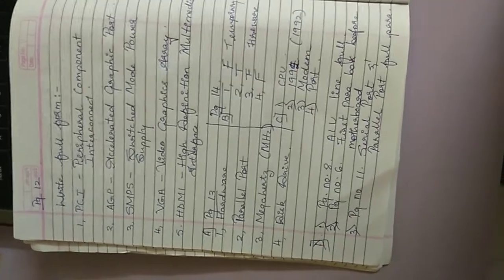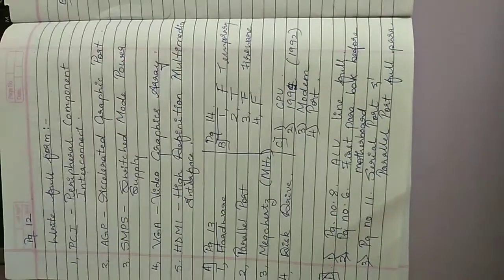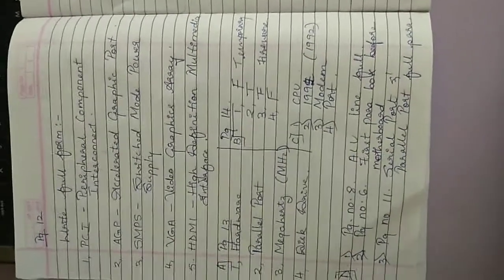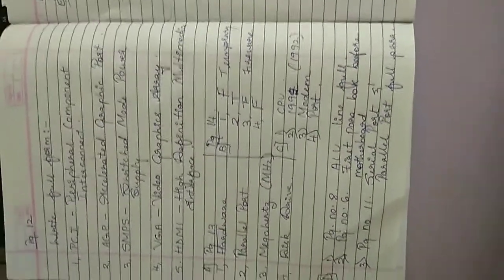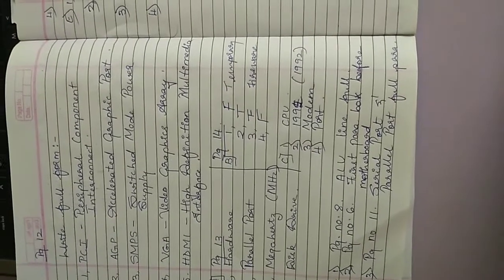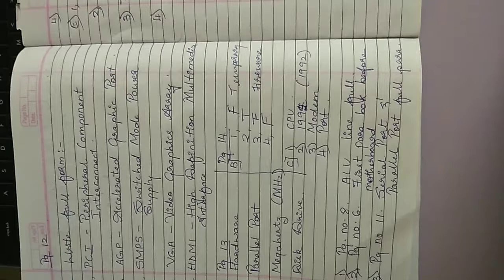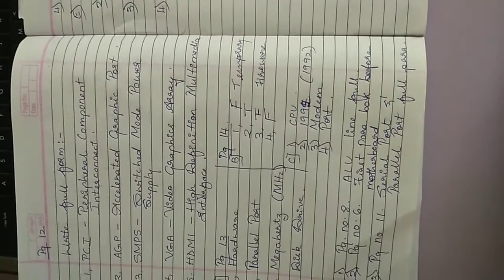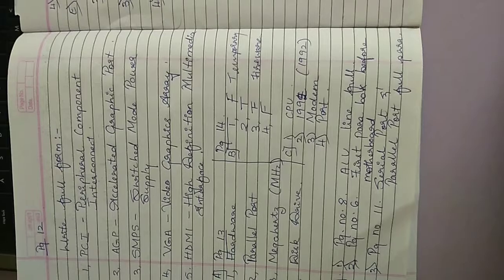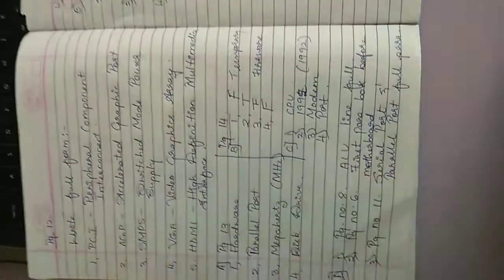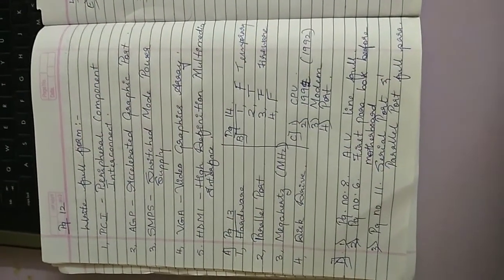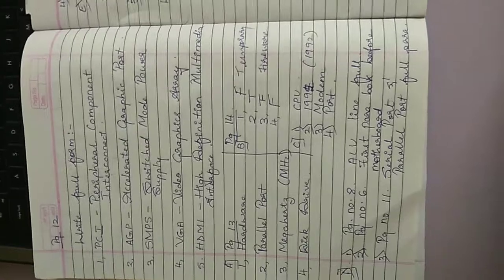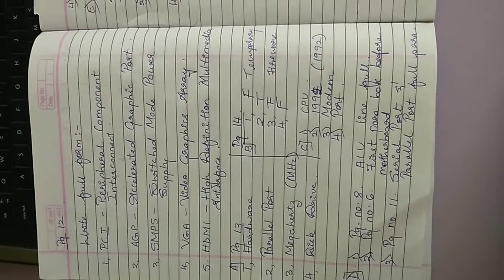What is the main function of an arithmetic logic unit? Come on to page number 8. ALU paragraph line, that is full. Next one, define internal hardware. Again come on to page number 6. First paragraph box before the motherboard topic. After that, what is the main difference between the serial port and a parallel port? So come on to page number 11. Serial port and parallel port full para.